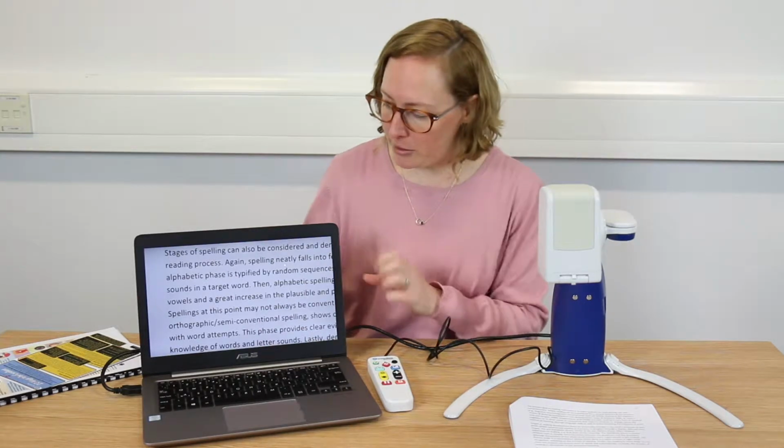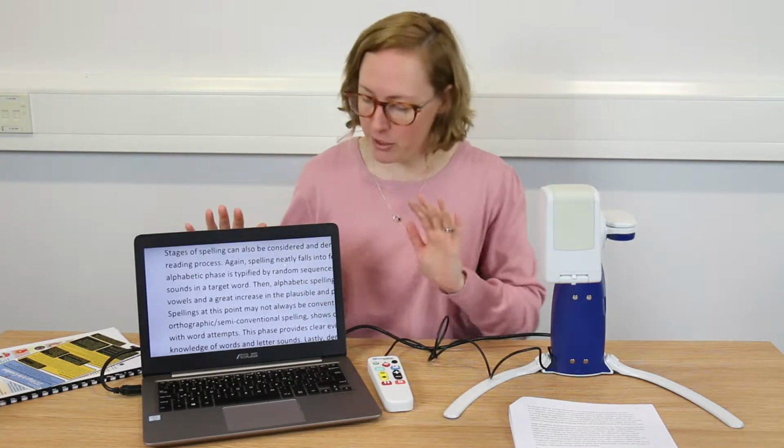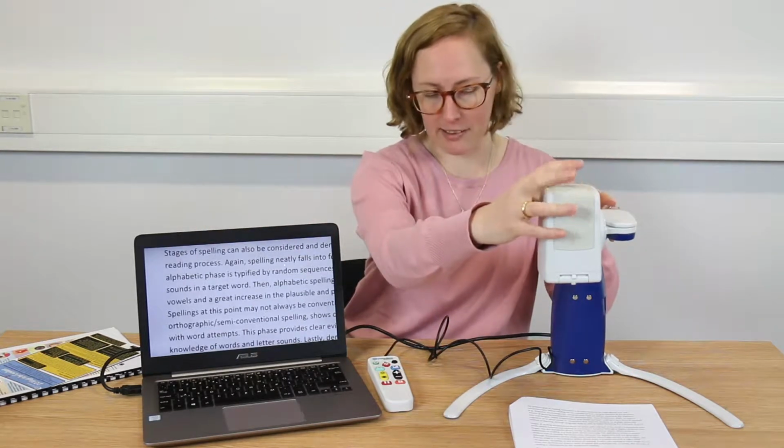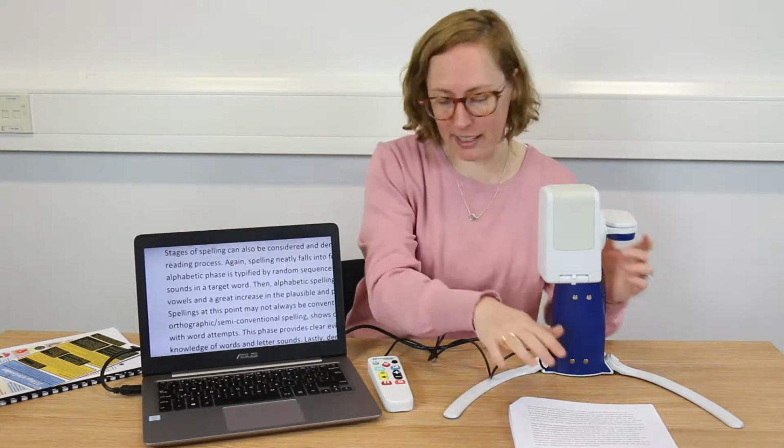Once connected to the laptop, it just connects with one USB cable, so it's really, really simple to set up. You just launch the software, which is what I've done here, and then it gives you the live image on the screen. So the camera is sat at the end of this arm of the device itself, and then, as I mentioned before, it gives you a live image on the screen.